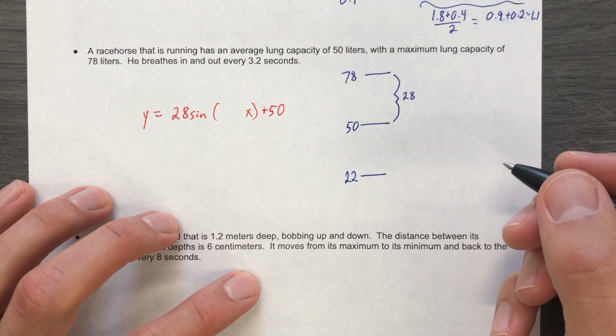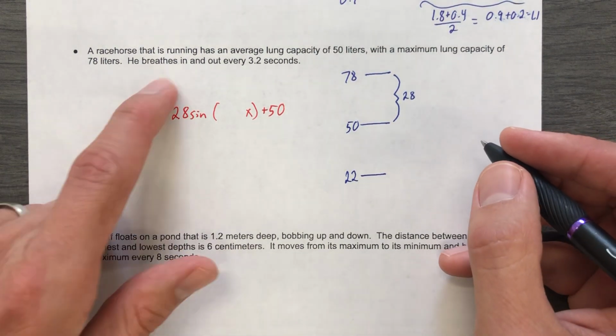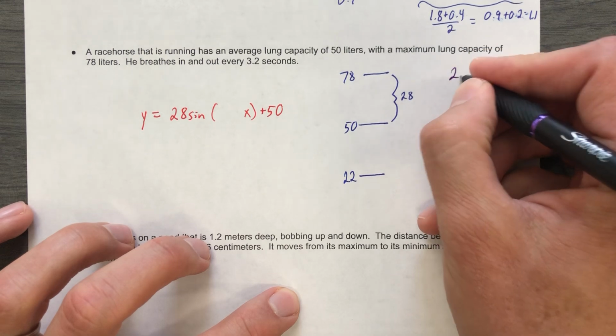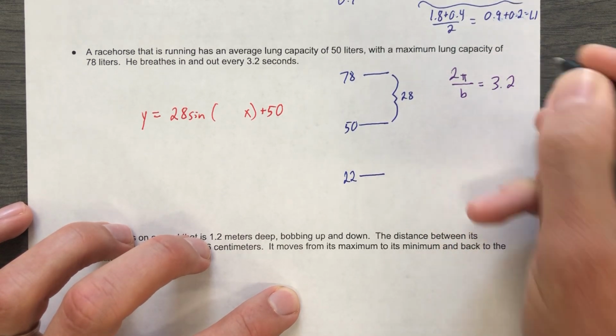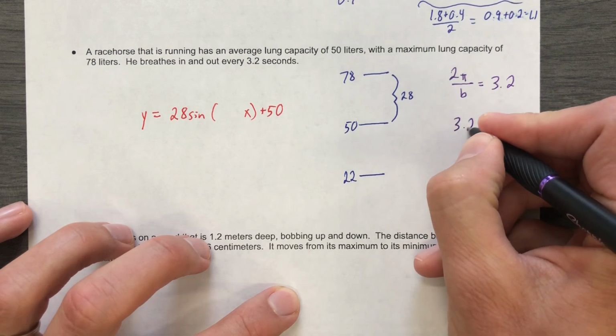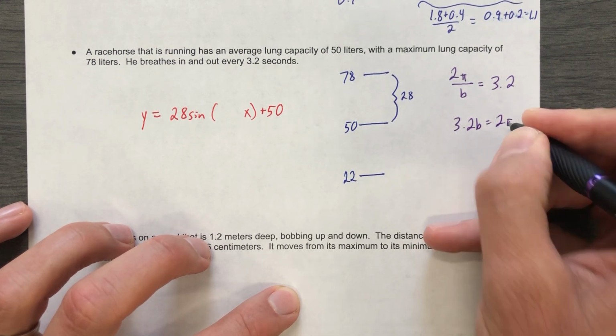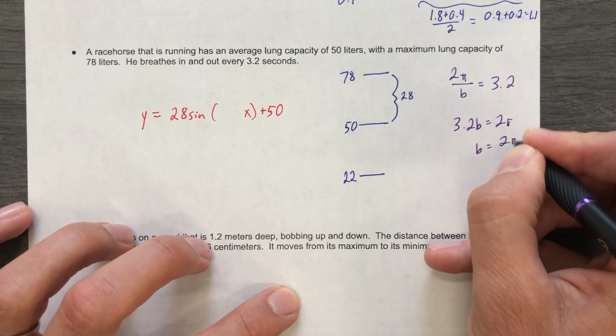Average lung capacity of a racehorse. Breathes in and out every 3.2 seconds. Okay, so that means 3.2 is the period. So we're going to cross multiply this. So 3.2b equals 2 pi. And so b equals 2 pi over 3.2.